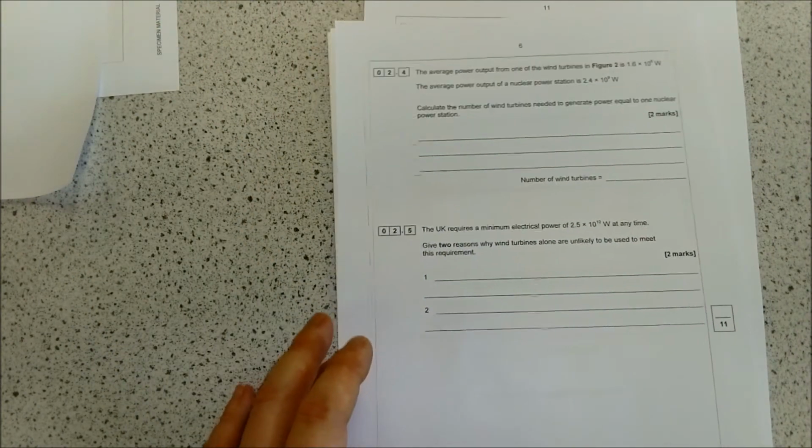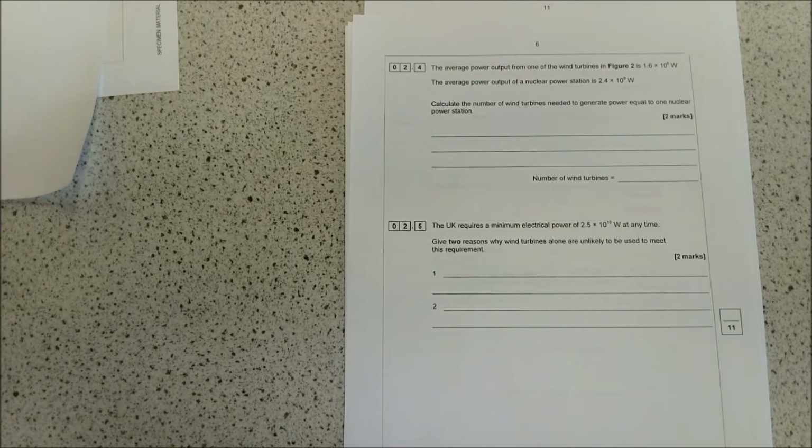The final part of the question states that the UK requires a minimum electrical power of 2.5 times 10 to the power of 10 watts at any time. Give 2 reasons why wind turbines alone are unlikely to meet this. It's almost just stating what you know about the problems of wind power. It's not windy all the time.